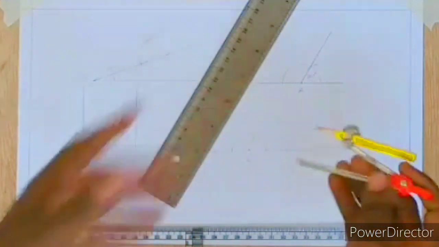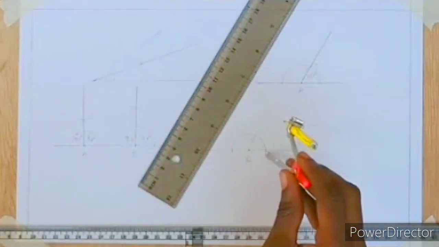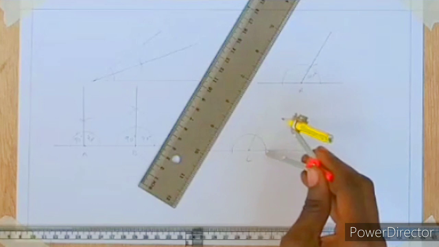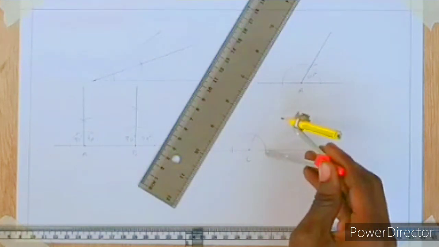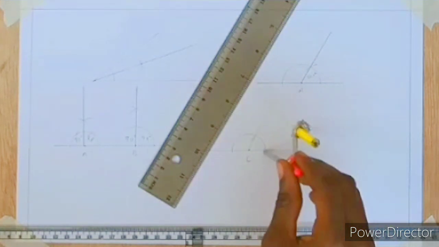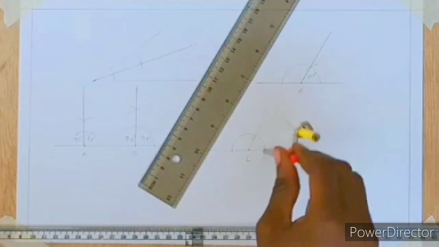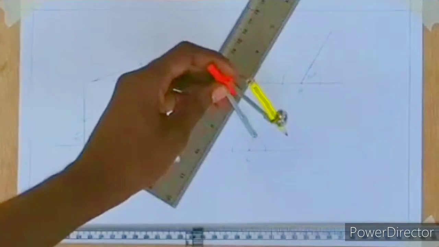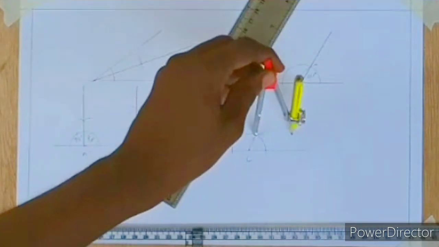So once again, you open in reasonable radius like this, and start at this point here. You draw an arc. You start at this point here too again. Draw another arc.